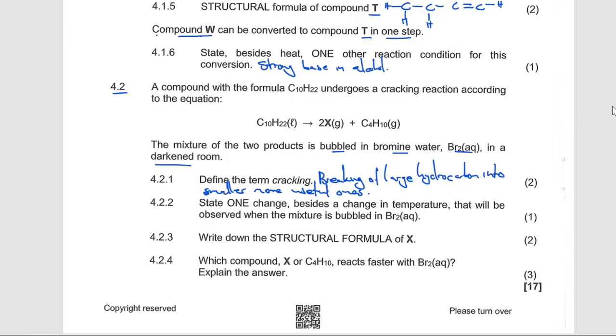Okay, so then 4.2.2 says state one change, besides a change in temperature, that will be observed when the mixture is bubbled in P.2. So what are we going to expect there, right? It means the brown color is going to change towards colorless. So the brown color changes from brown to colorless. And then write down the structural formula of X there, right?